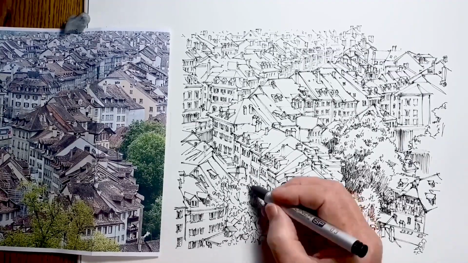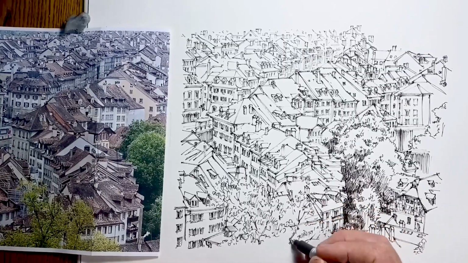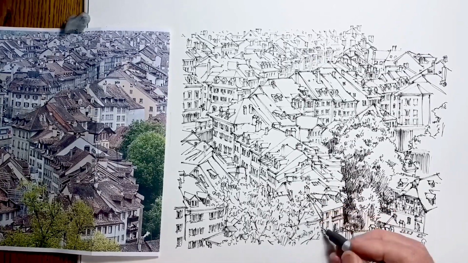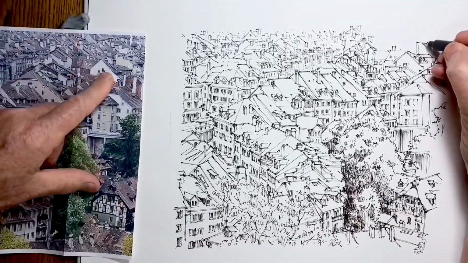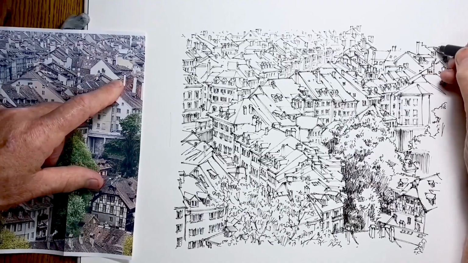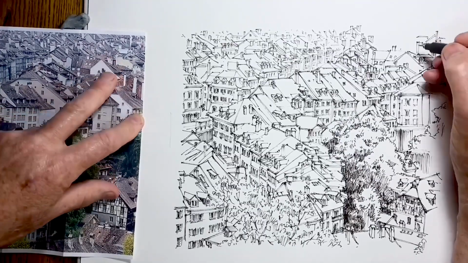And now I complete the last element, which is this tree in the foreground and just the hint of buildings through it. I want to draw it with a lighter feel than the heavy dense canopies of the other trees. And now it's just finishing the little bits that are still left. And then my drawing is done.